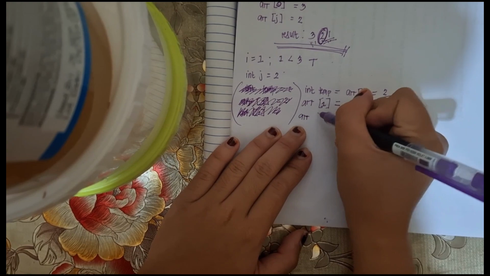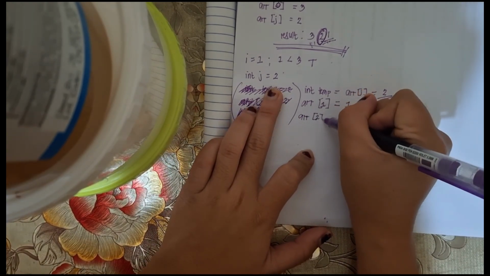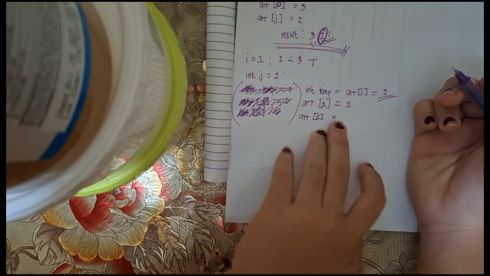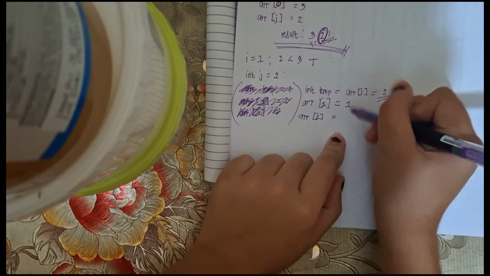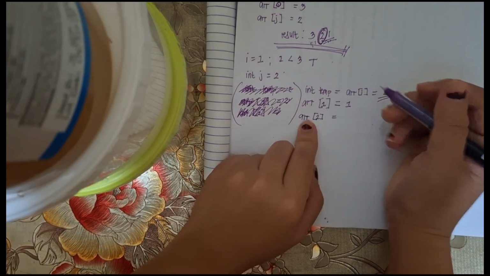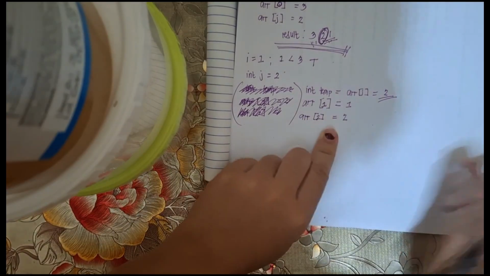Then our array j, which is 2, is equivalent to the value of our temp. The value of our temp is 2, so we put 2 in our array.